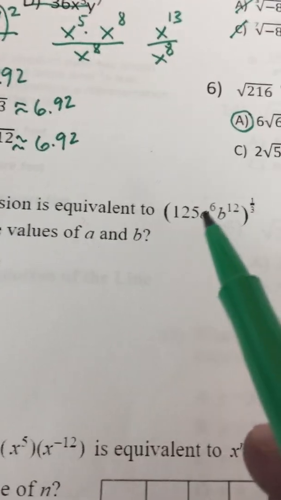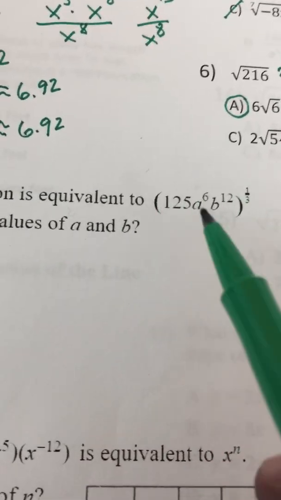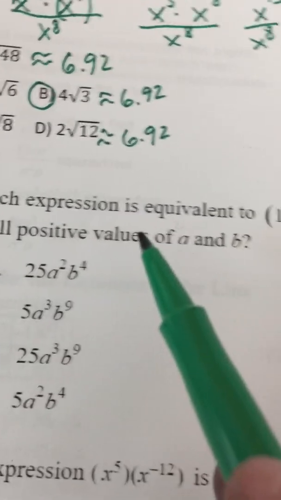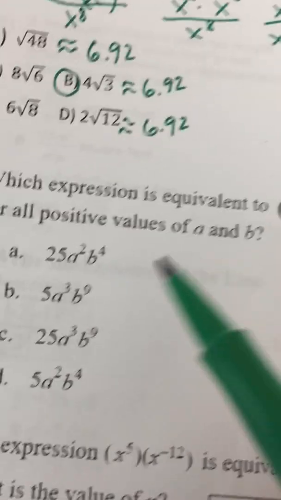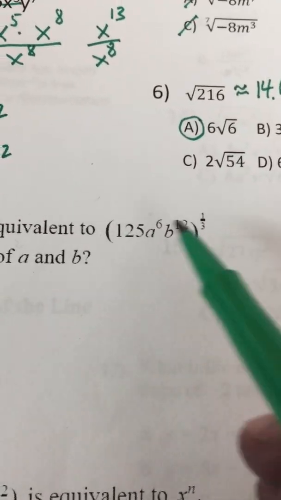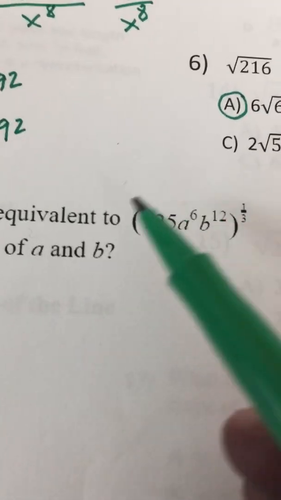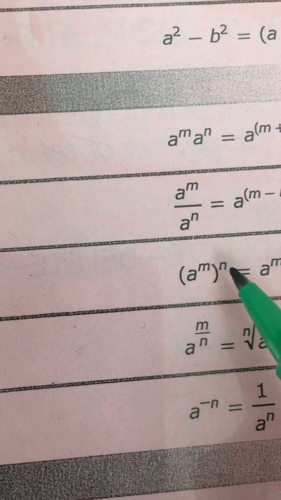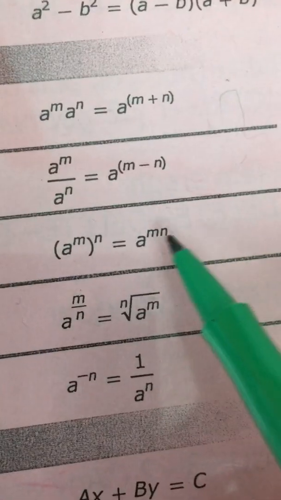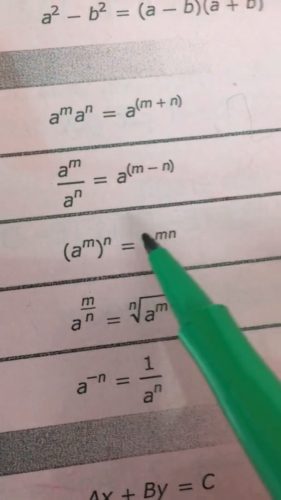Which expression is equivalent to this lovely thing here? So again, we're just simplifying. And I know it says extra stuff like for all positive values of A and B. Yeah, I just want to simplify this, right? Okay, so notice there should be no parentheses left in the final answer. But how do we get rid of parentheses? That's my power thing. Here's the parentheses. There's the 2 exponents, one outside the parentheses and one inside. And what do we do with them? That means multiplication. So multiply the outside one times the inside one.